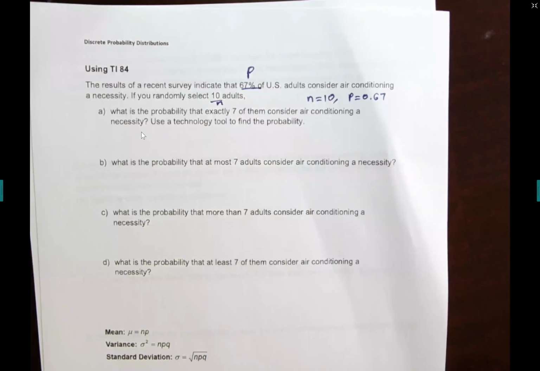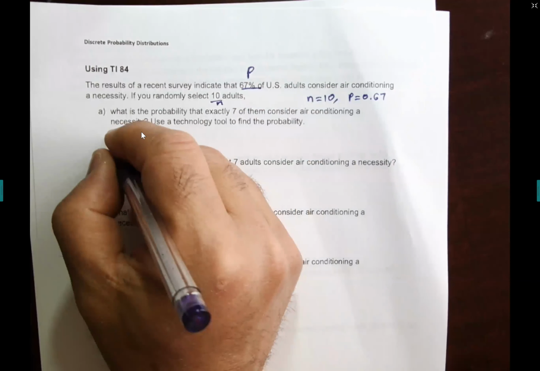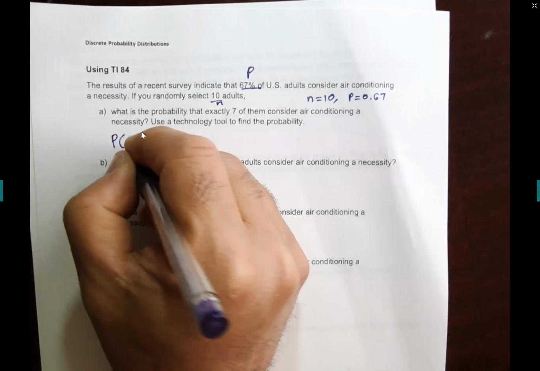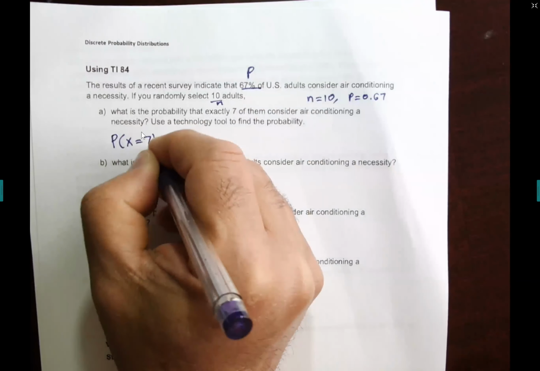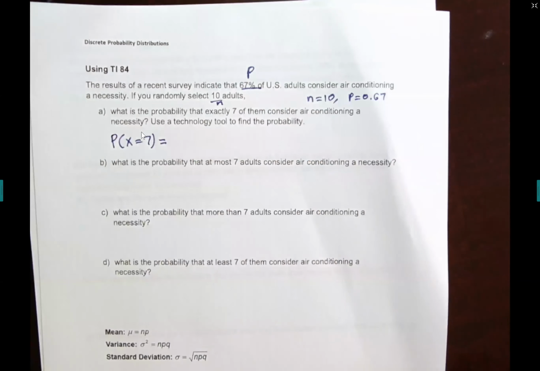First question. What's the probability that exactly 7 of them consider air conditioning a necessity? You start like this, guys. Probability of X equals 7 equals. And then we're going to go to binompdf.